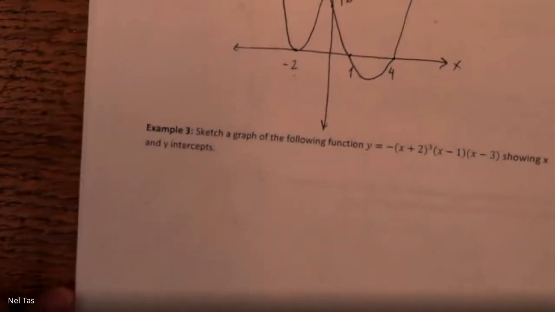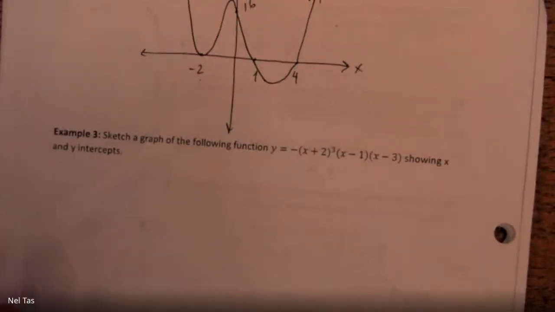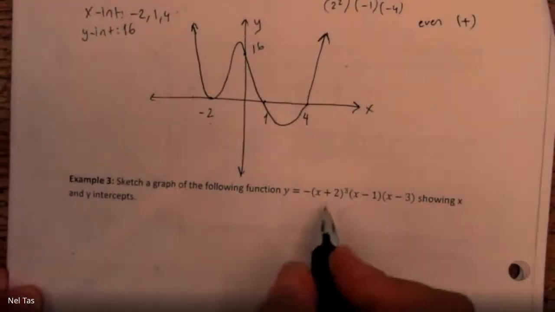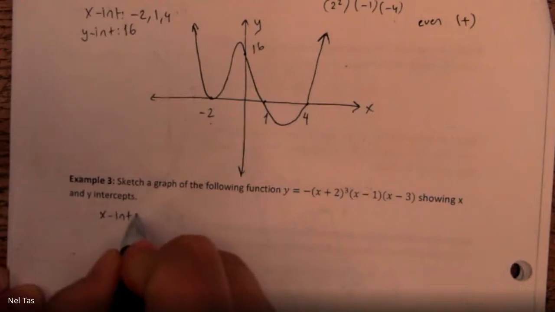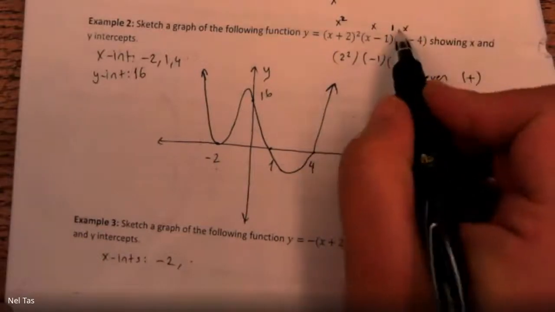Let's sketch the next one. Okay, so again, we are going to find x-intercepts: -2, 1, 3. Wait, Miss, I have a question. For example 2, when you go through the 1, how far down do you go? You check the exponents. But how far down on the y do you go? Oh, that doesn't matter. Oh, it doesn't matter? Okay.